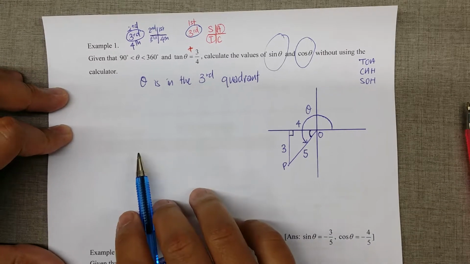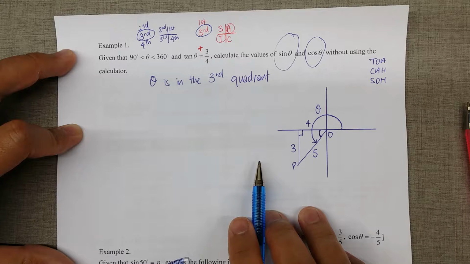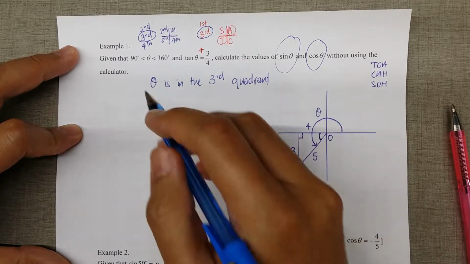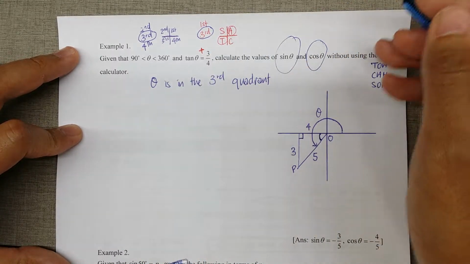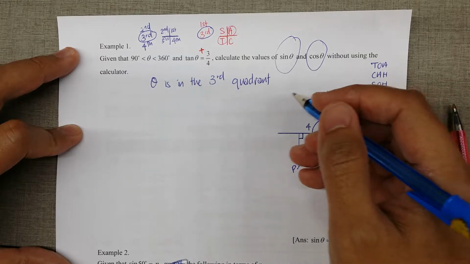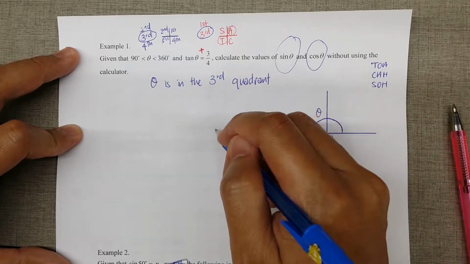Okay, so now with this information I can solve these two questions. And I will also need to know ASTC. So let me draw ASTC somewhere. Okay, let's draw here.